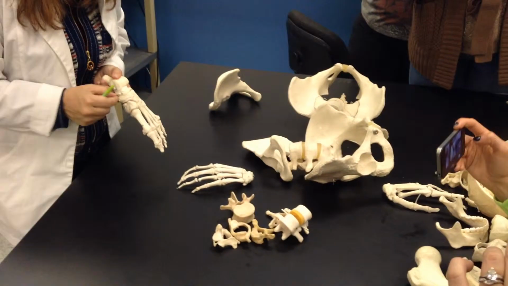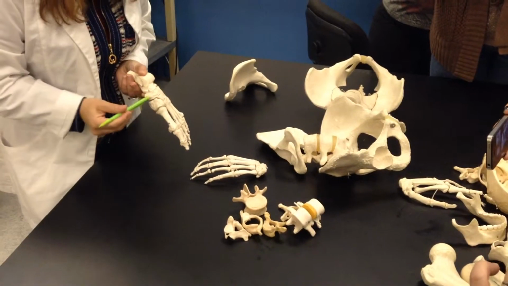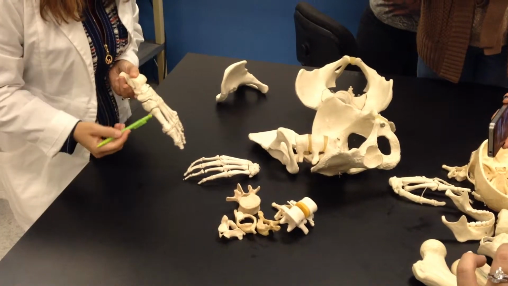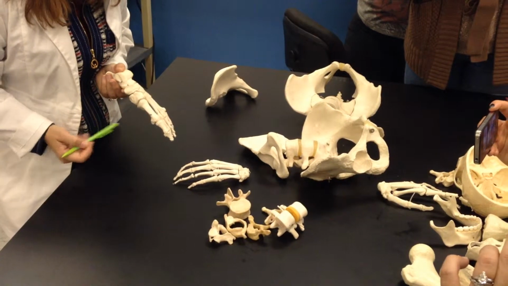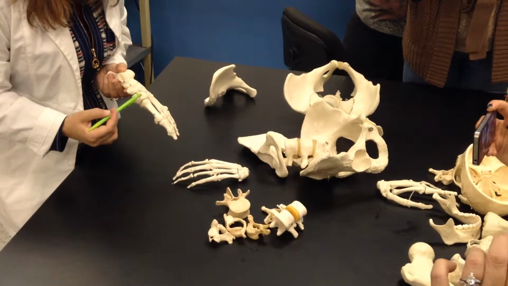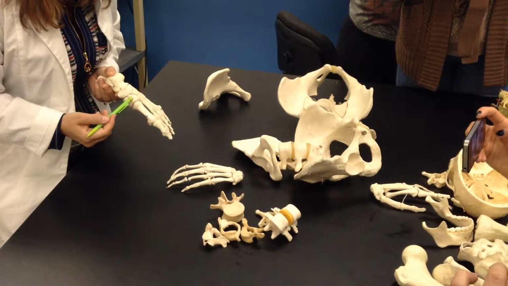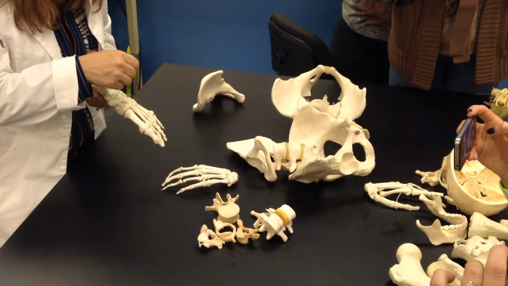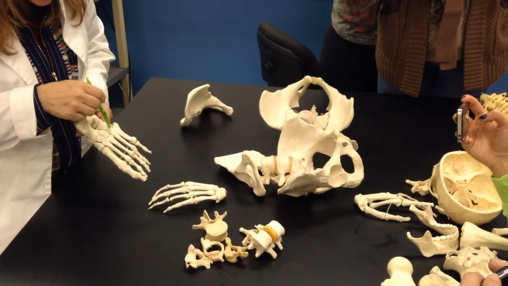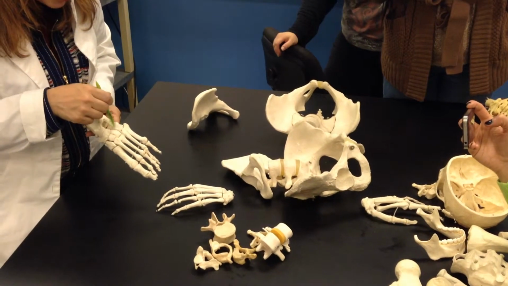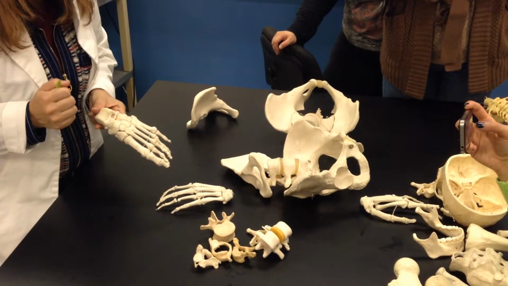Then look from the front. Navicular, narrow, and then you have 3 cuneiforms, all around the same size. Cuneiform, medial cuneiform on the big toe, intermediate cuneiform, lateral cuneiform, and this big one here, cuboid. I think it's it.